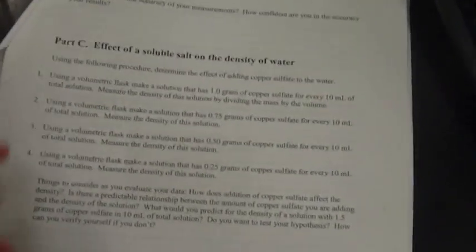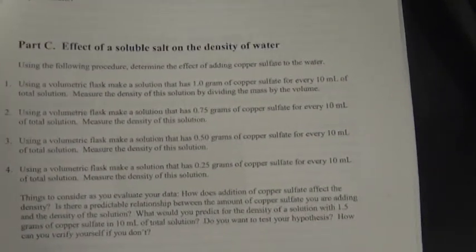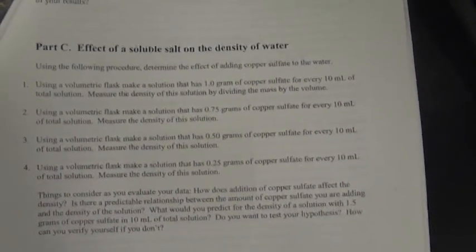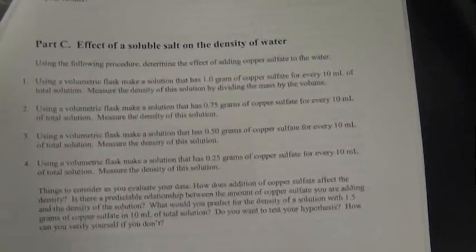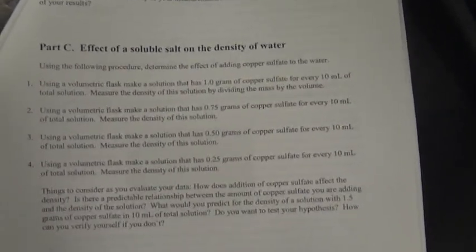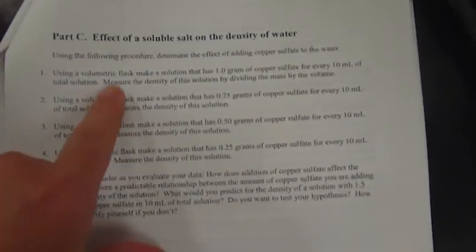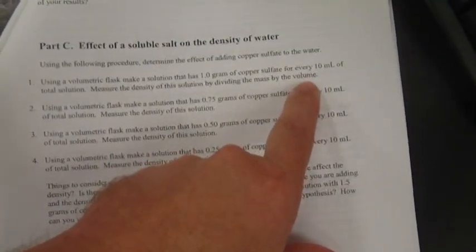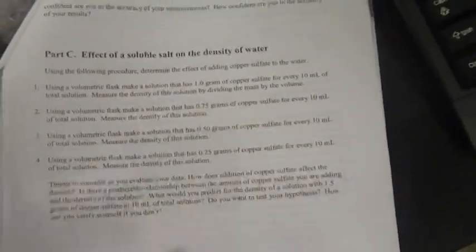Now we're on to the last part, part C. It says effect of a soluble salt on the density of water. Using a volumetric flask, make a solution that has 1 gram copper sulfate for every 10 milliliters of total solution. Measure the density of the solution by dividing the mass by the volume. All right, so I first have to make a solution, 10 milliliters, copper sulfate, right? 1 gram for every 10 milliliters of solution. How are we going to do that?